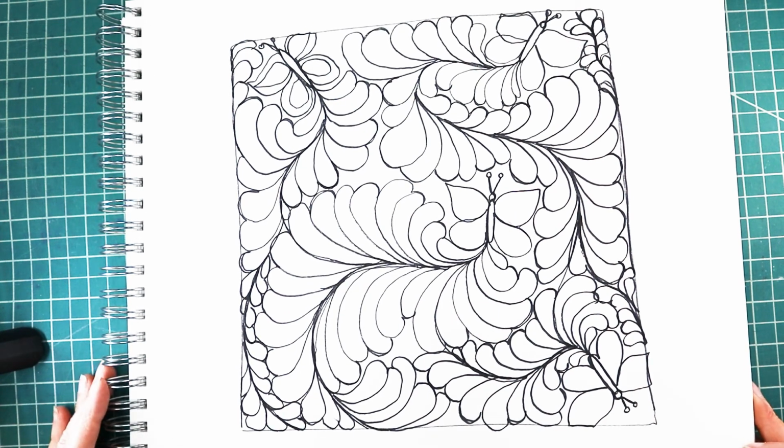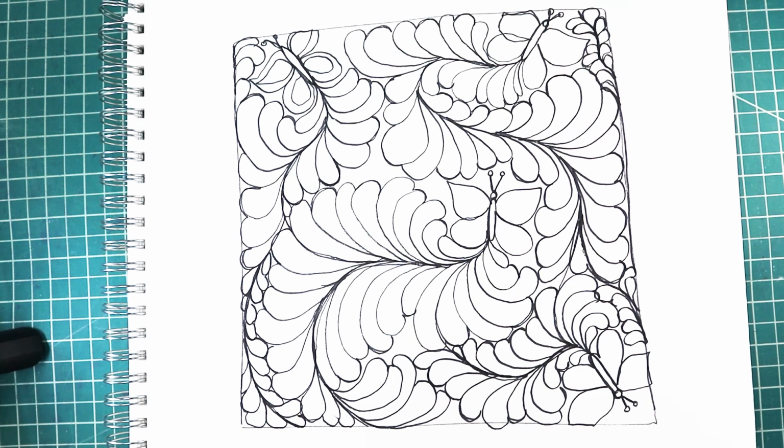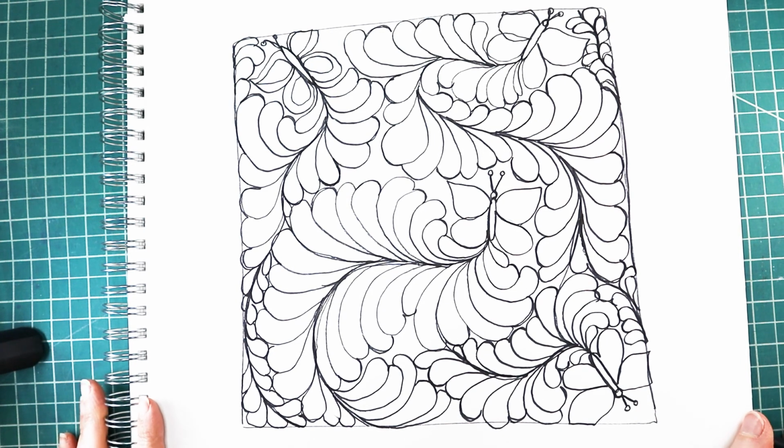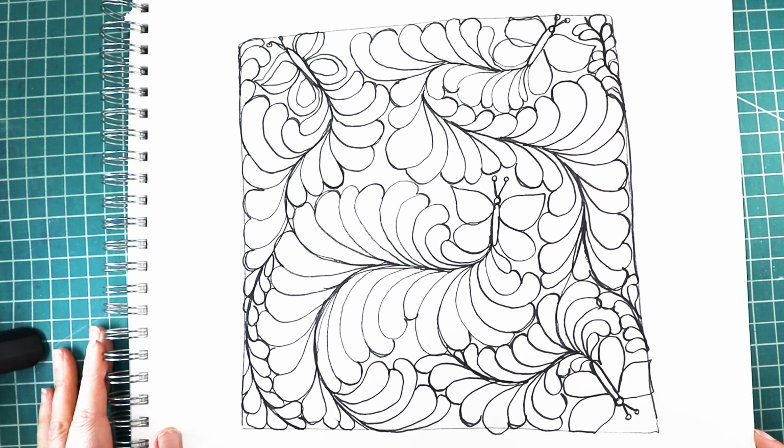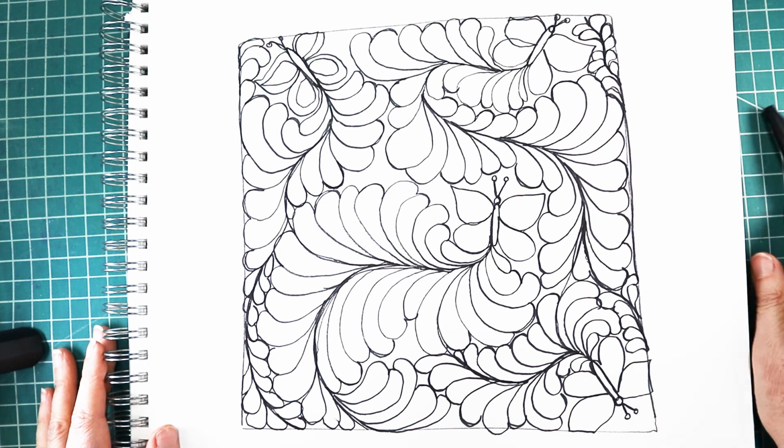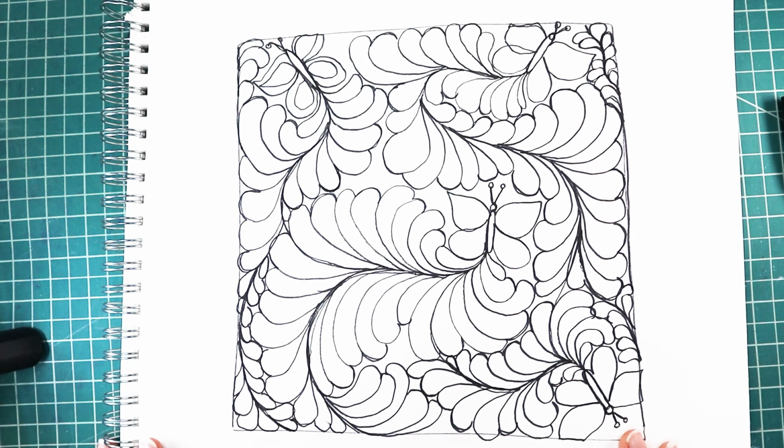So that's it. This is the butterflies and feathers doodle quilting design. I hope that you've enjoyed it and you'll be able to use it in your quilting. I am really excited to see what you make for today's prompt of feathers. Feathers are one of my favorite things to quilt with free motion quilting.